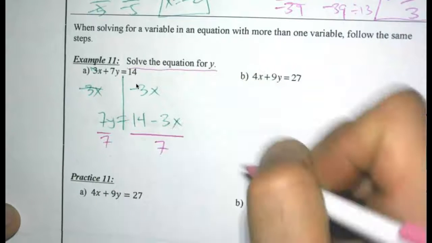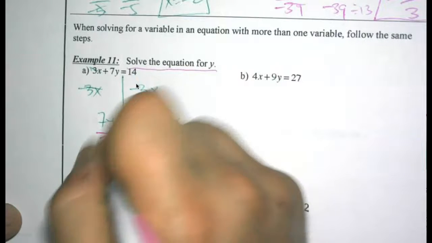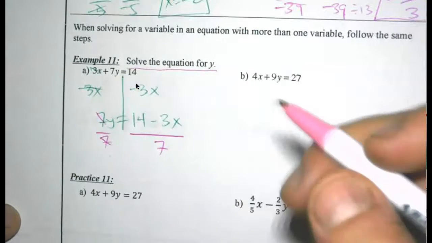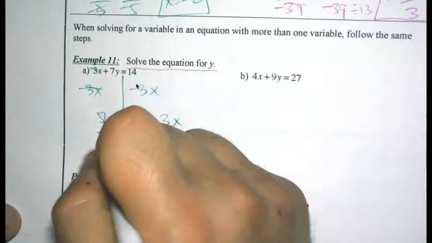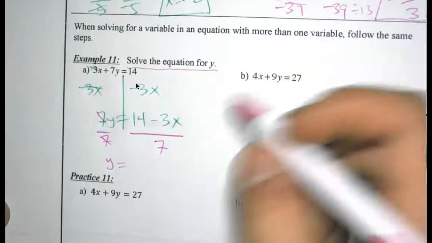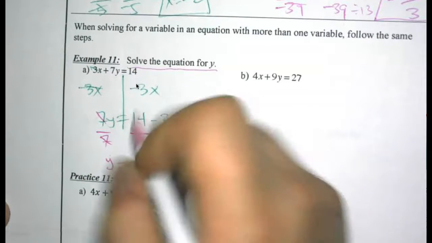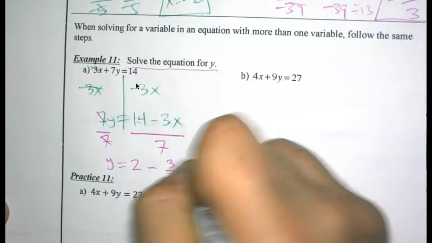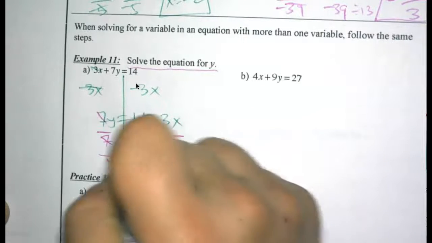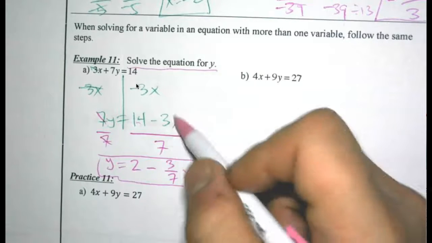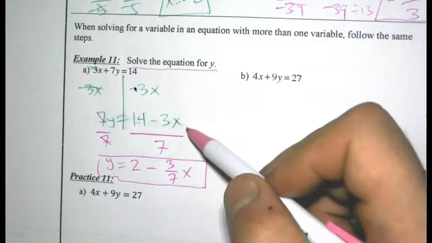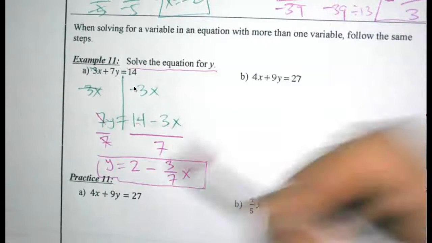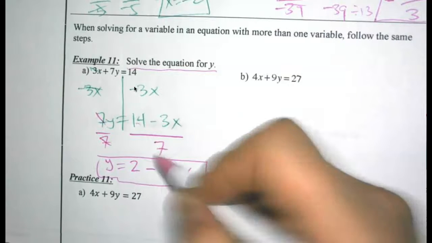You can just divide the whole side by 7 if you like. However, 14, you could divide 14 by 7, so you could do that. You know, y is by itself now. 14 divided by 7 is 2. 3 is not divisible by 7, so you would just leave it as 3/7 x. I suppose if you left it like this, it wouldn't be that big of a deal, but you could simplify the 14 divided by 7 to get 2. 3/7, you have to leave it.